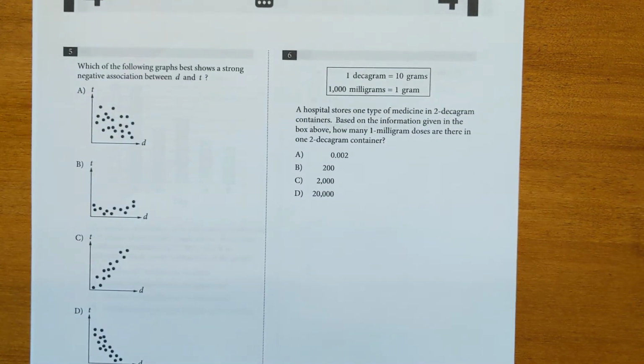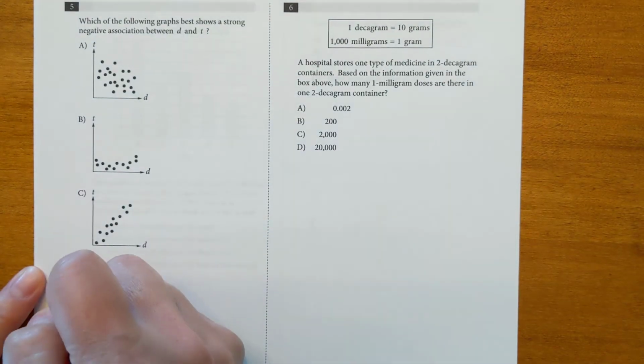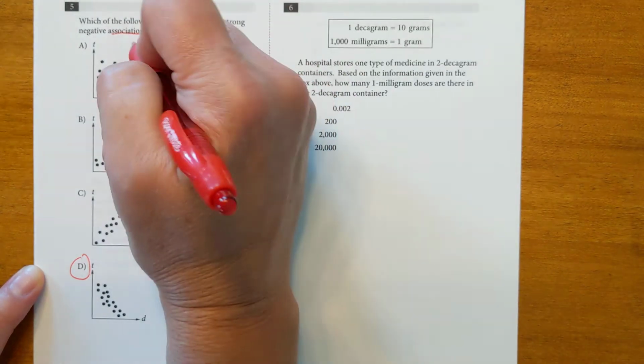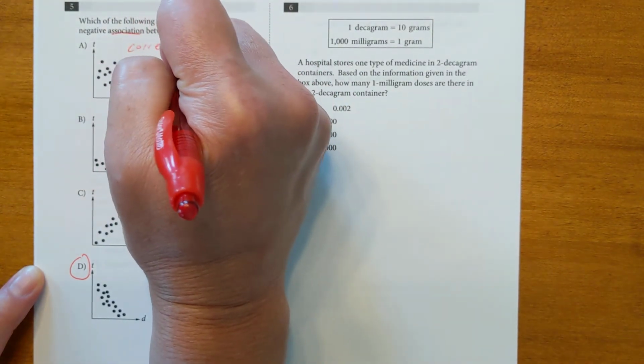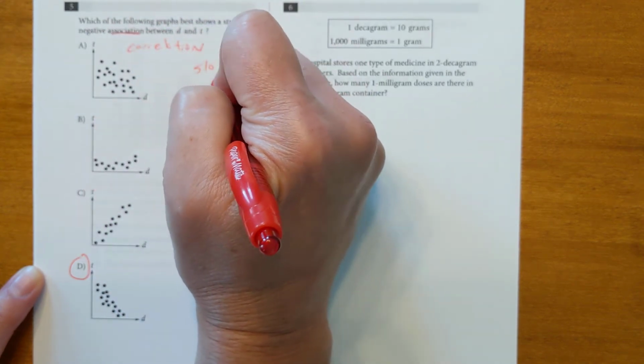Which of the following graphs shows a strong negative association between D and T? Okay, on number 5, you want to have D. That's the first time, honestly, I've seen the word association for slope. Usually they use the word correlation. Correlation, association, they're talking about slope.